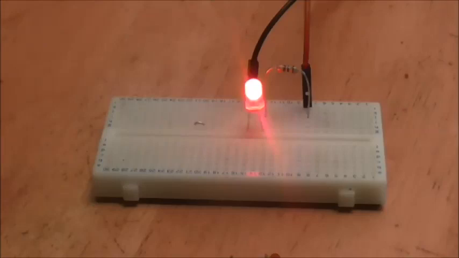So, this is a red one, and this uses gallium, which is number 31 in the periodic table, phosphorus, which is number 15, and the material which is number 33 in the periodic table, which is, in fact, arsenic. So, don't be eating very many of these.